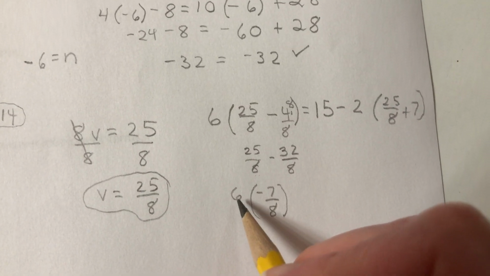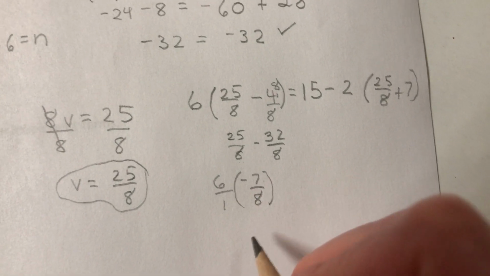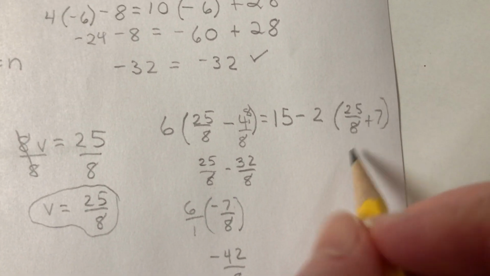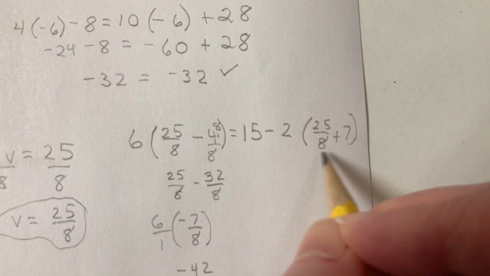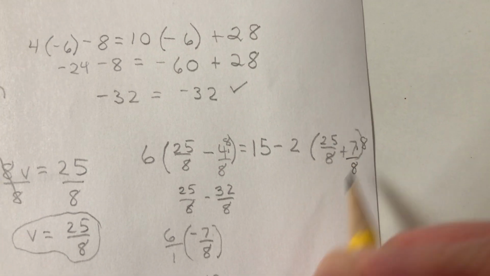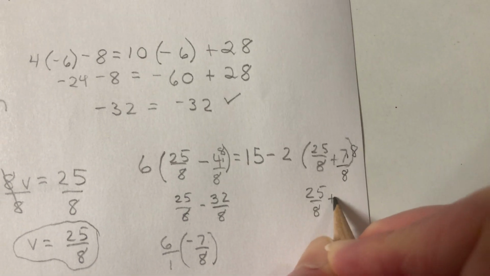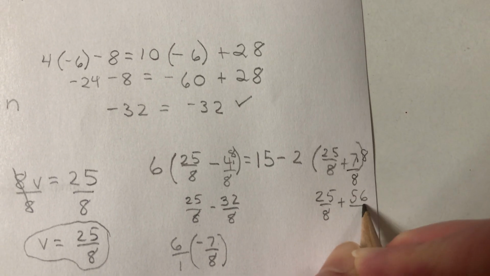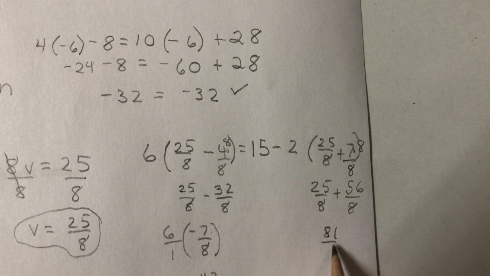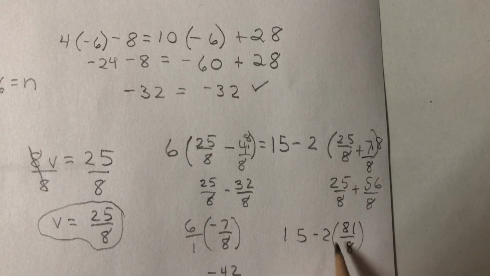Once I get the denominator to match, I just have to subtract the numerators. Then when I multiply a whole number by a fraction, I just need to multiply the 6 times the numerator. So it's negative 42/8. Now let's see what we get over here. I need to get a common denominator of 8, so I multiply top and bottom by 8. This is going to be 25/8 plus 56/8. Add those up, that's going to be 81/8.